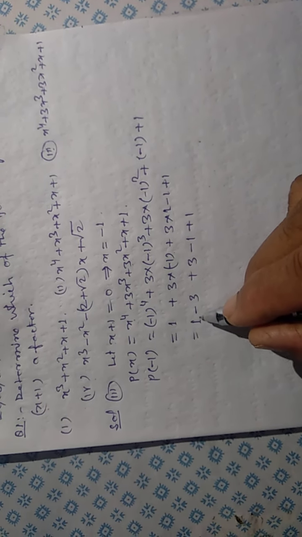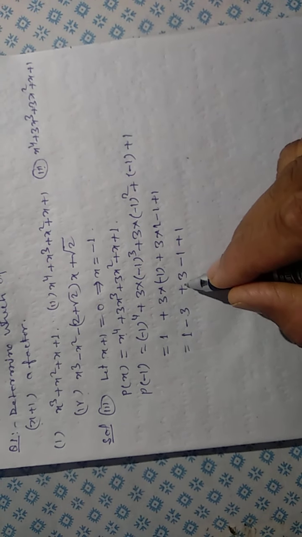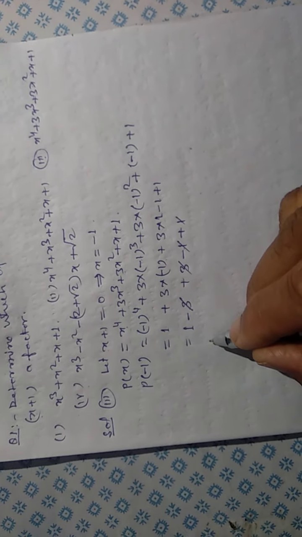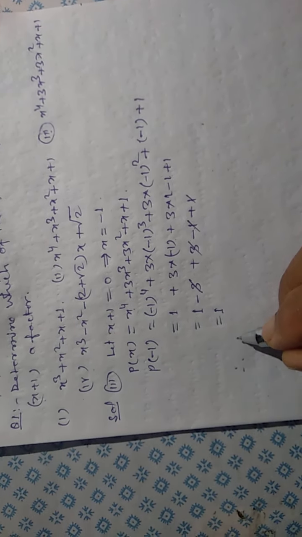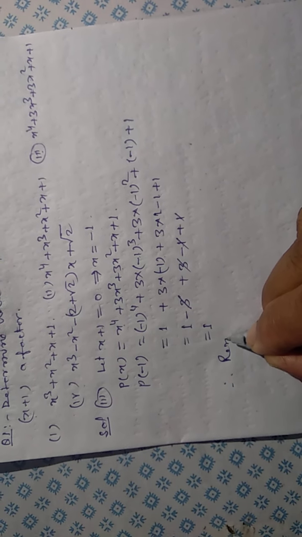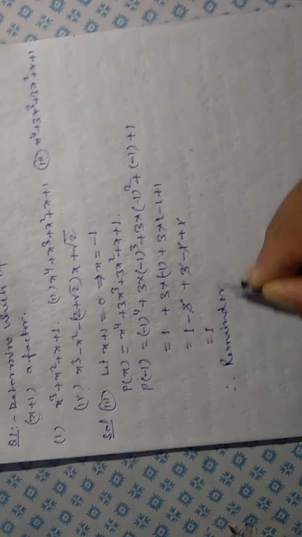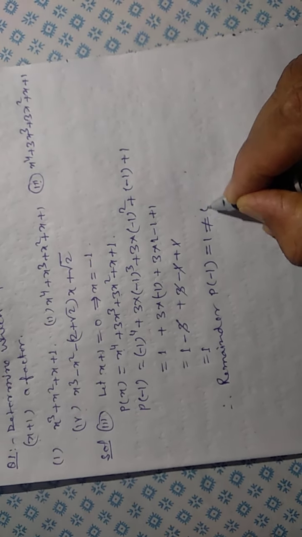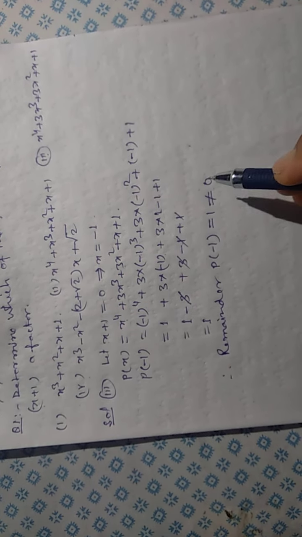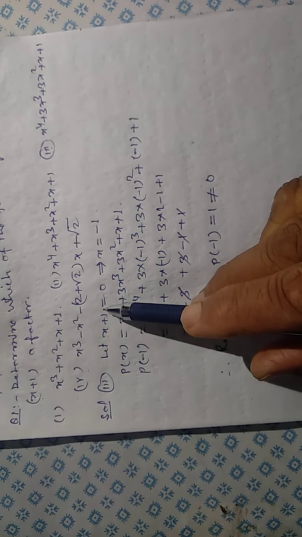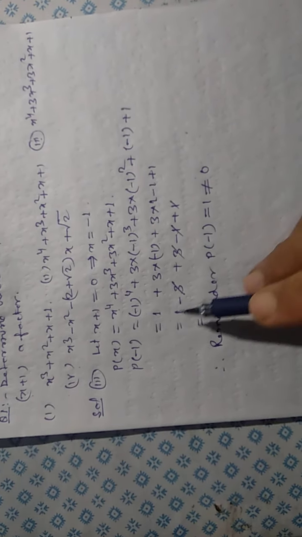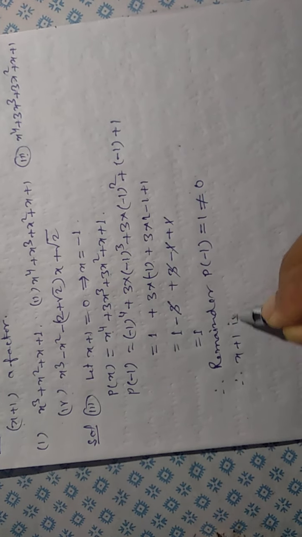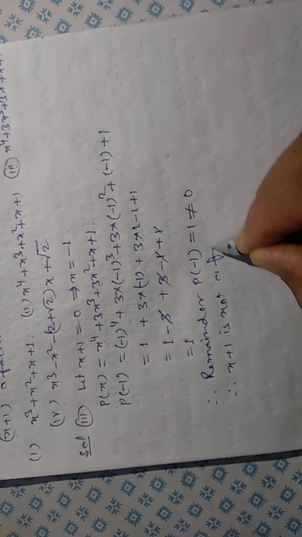Now 1, minus 3 plus 3, 3 minus 3 is 0, cancel; minus 1 plus 1 cancel, 0; then it is 1. Therefore the remainder p(minus 1) is 1, which is not equal to 0. Since the remainder is not 0, therefore x plus 1 is not a factor. If the remainder is 0, then you will say x plus 1 is a factor. Therefore x plus 1 is not a factor.